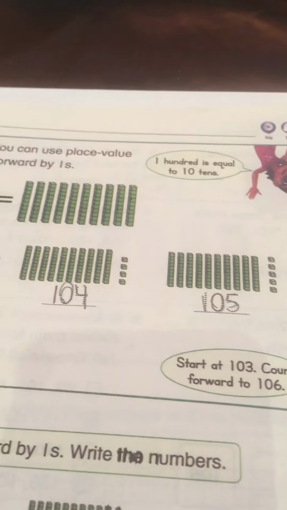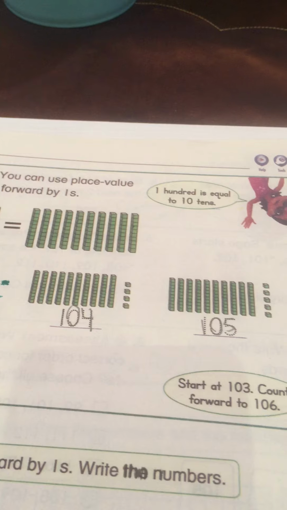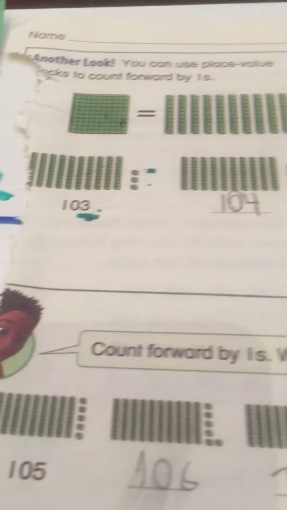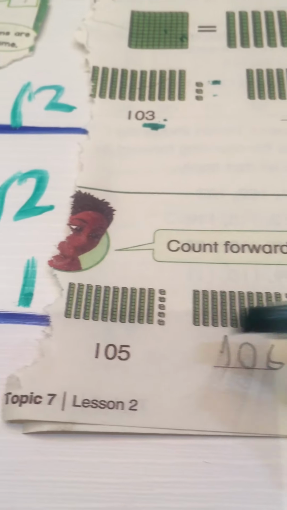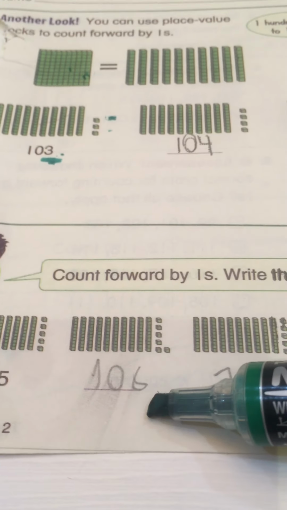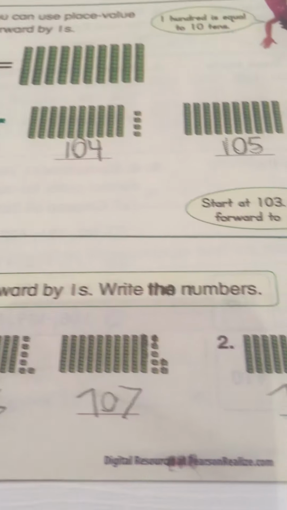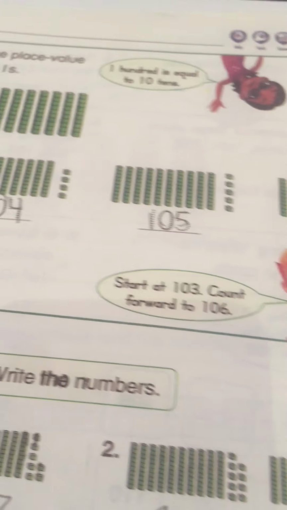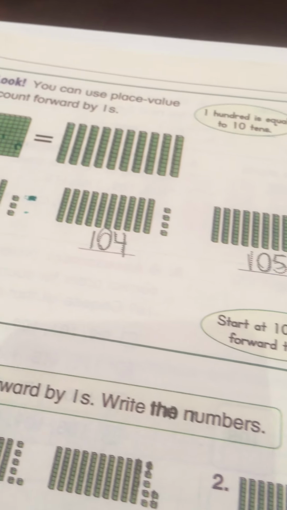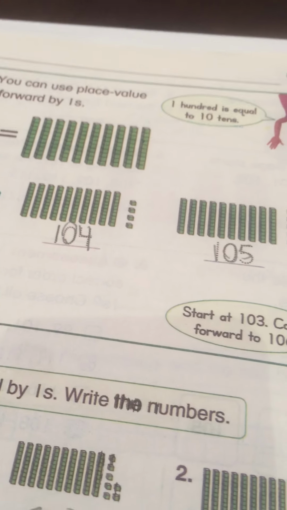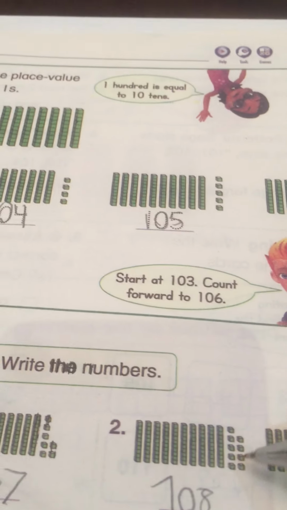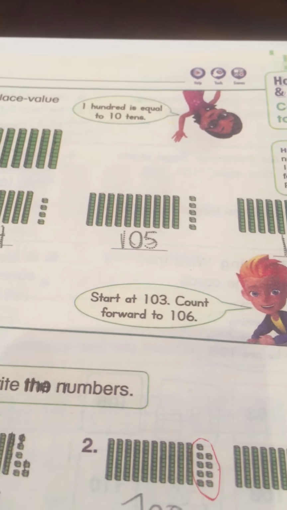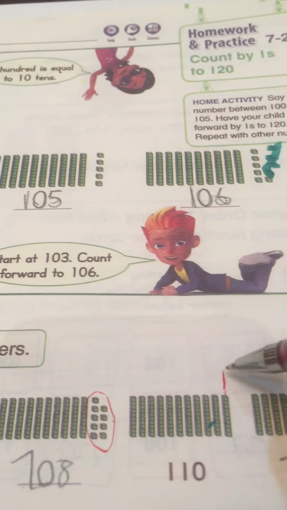So this is how we count up by ones up to 120. So if you look down here, 105, 106, 107, 108, 109, 110. So if I have 110, then these will move. Let's see this one. If I add one more, this one will be 110, like this one.